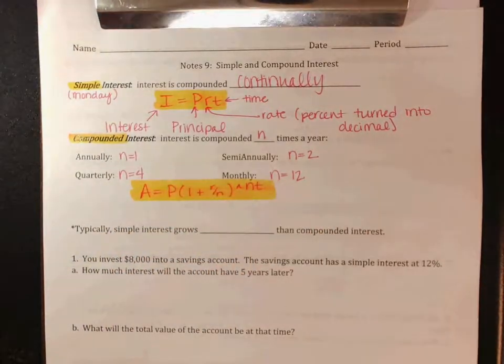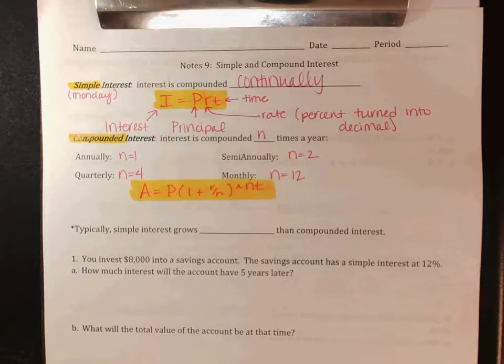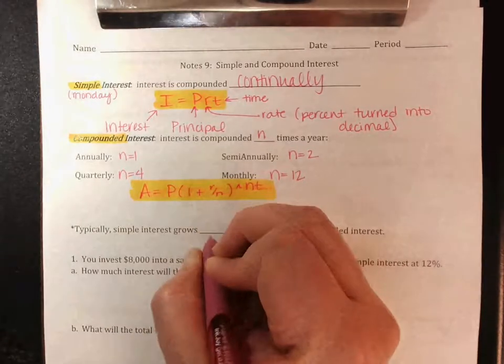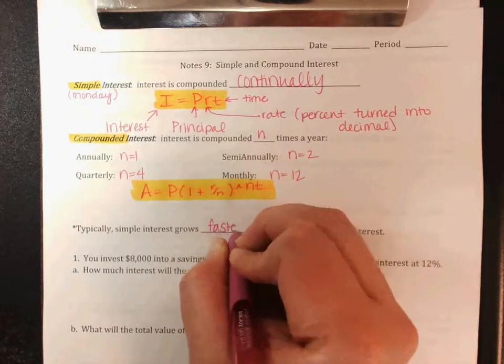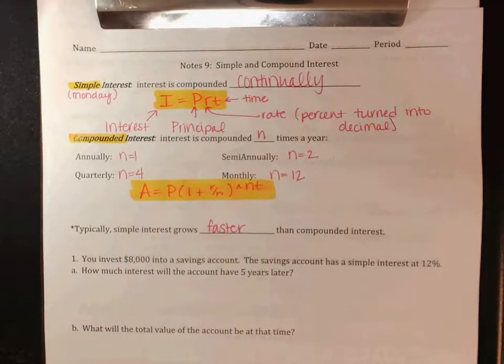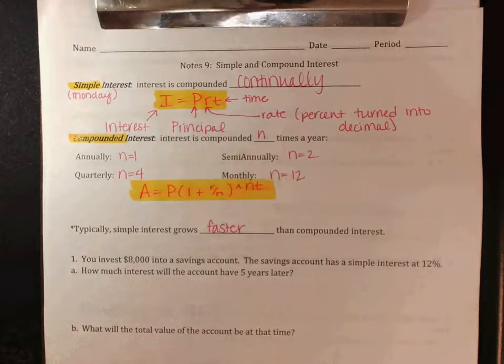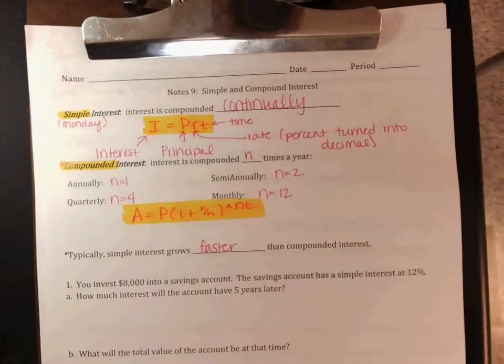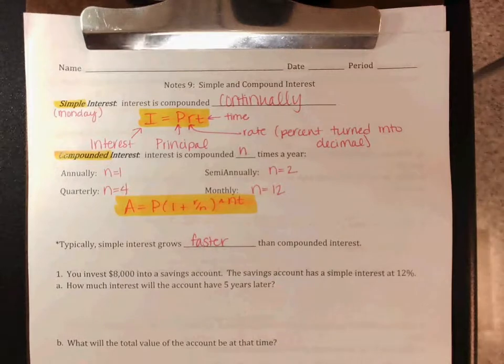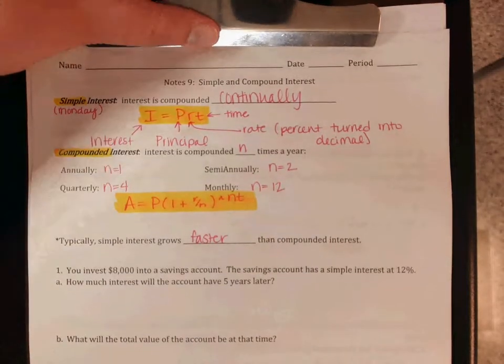So today we're just going to look at both of these examples side by side so that hopefully you can tell which type we're doing. Now, just as a fun fact for you, typically simple interest goes much faster than compounded interest. So if you're ever taking out a loan, it would be to your advantage to do the first type, simple interest. Alright, let's look at some examples.